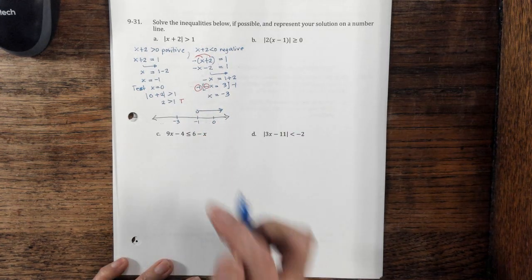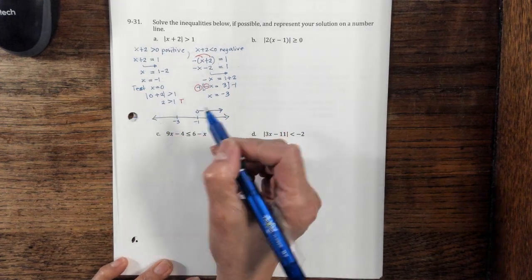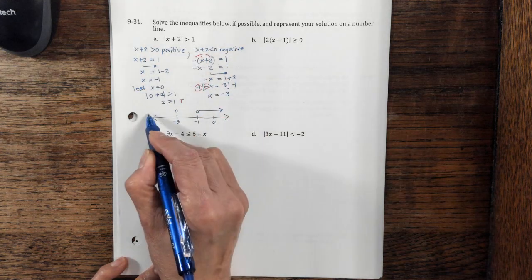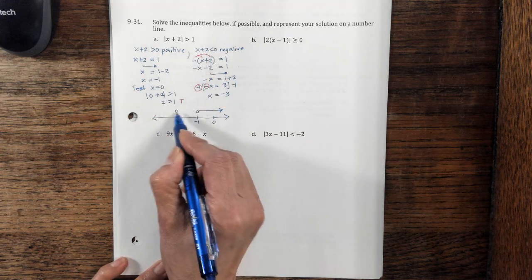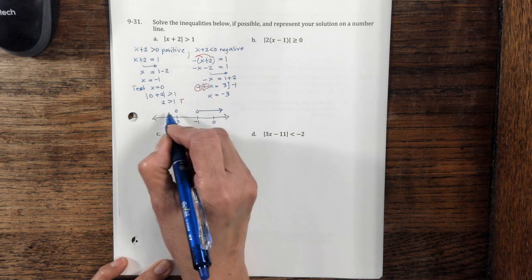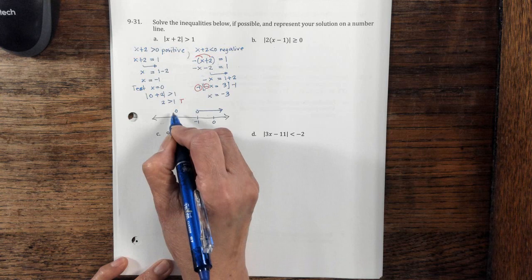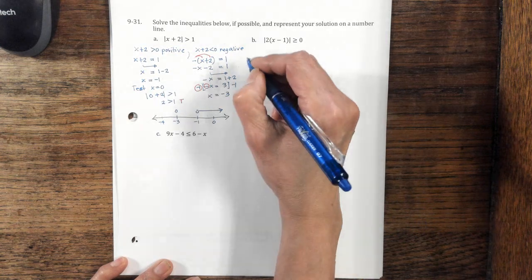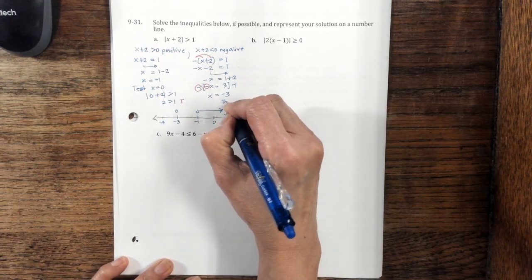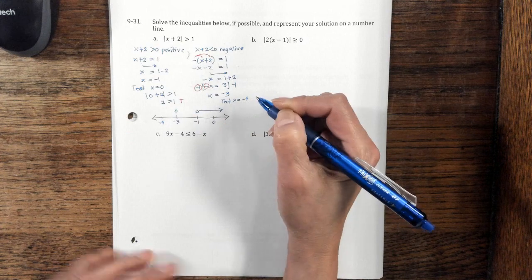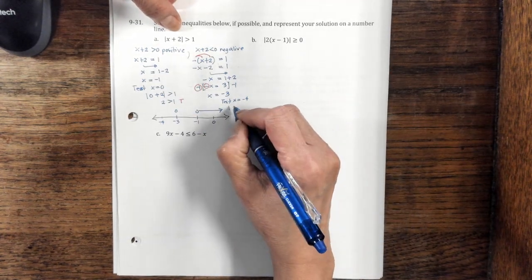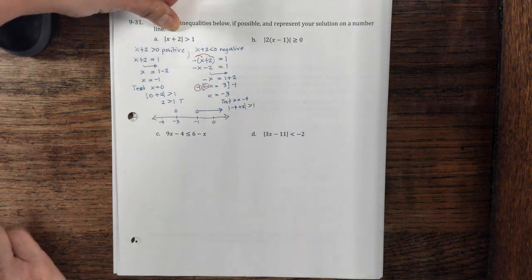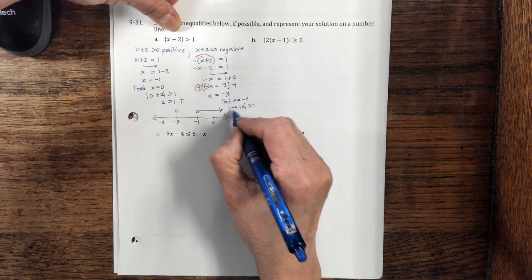So what about from negative 3? Are we going to the left side? Since we have no equal sign, this is open. Are we going to the left side or the right side? In the middle of this is negative 2, or we can test negative 4 on this side. So we test x is equal to negative 4 in the original inequality.